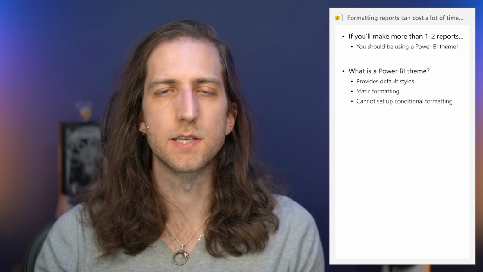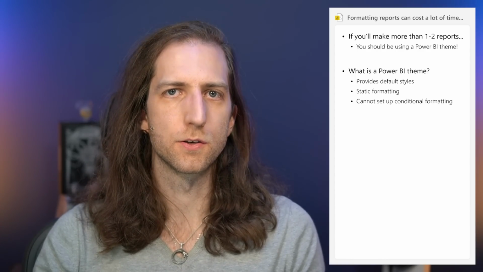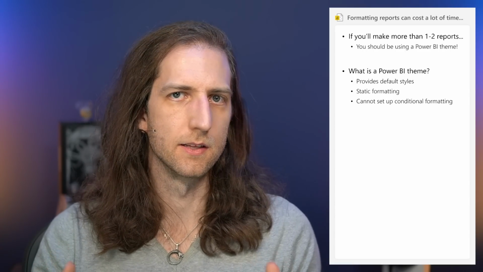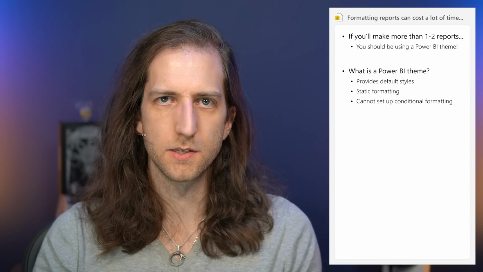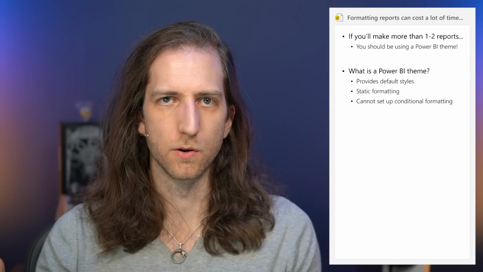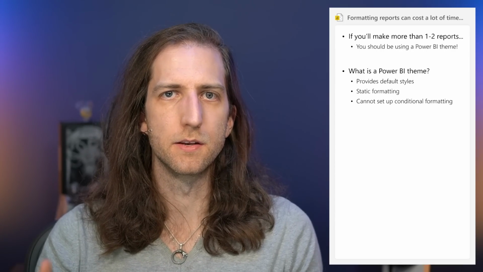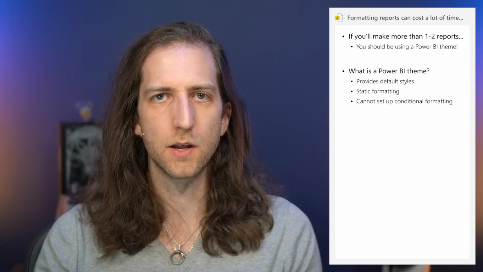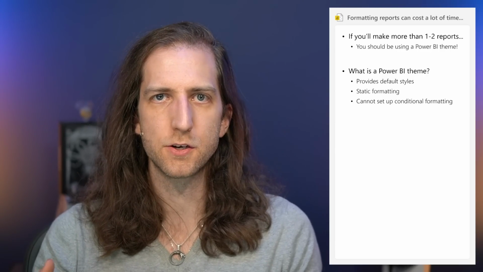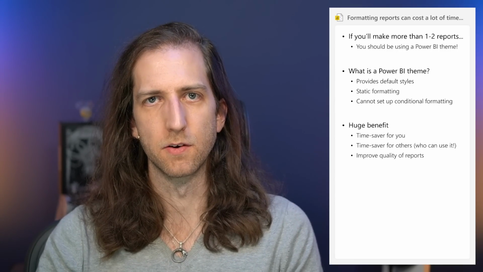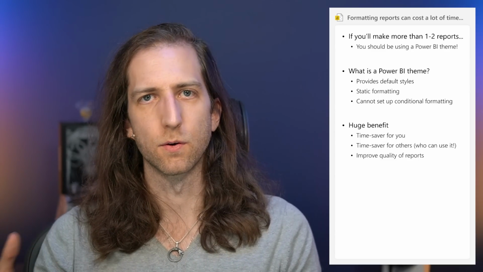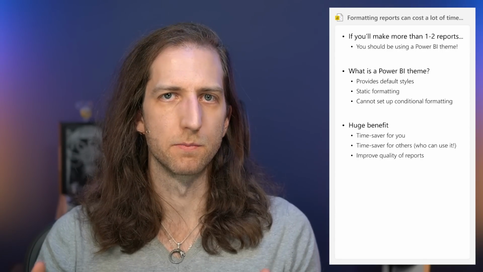What that means is that if you already know how you want your visuals to look for most of your reports, you can just instruct this in the theme file, set it up once, and then apply it to all your reports so that they all look the same and you do not have to spend time tweaking and formatting each individual one or copying visuals between pages and between reports. This is a huge time saver, not just for you, but also for other people in your team, in your organization, who can benefit from this effort.